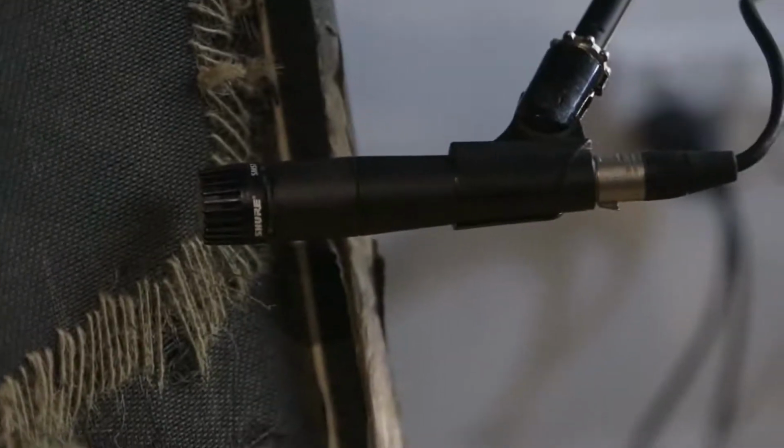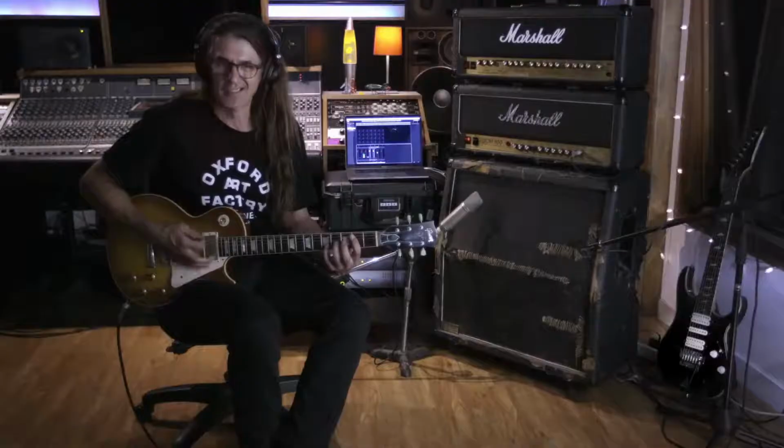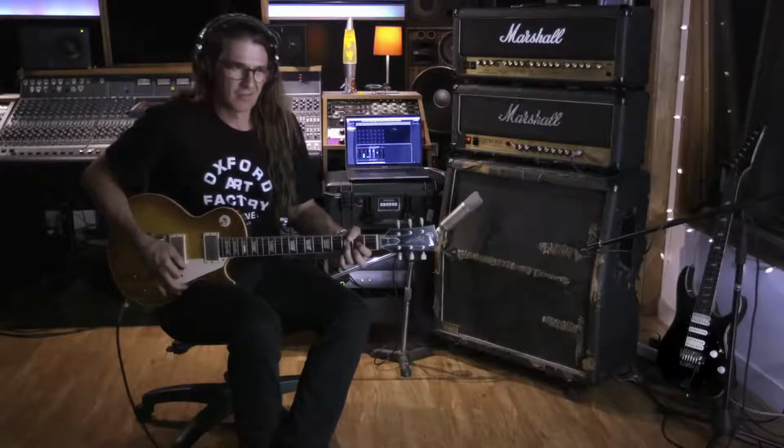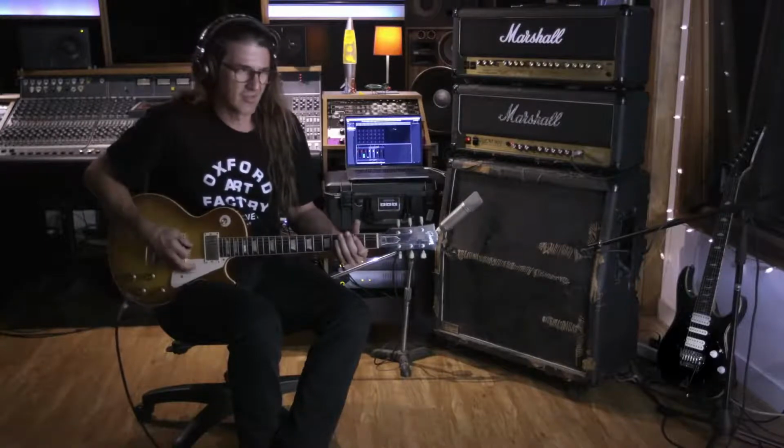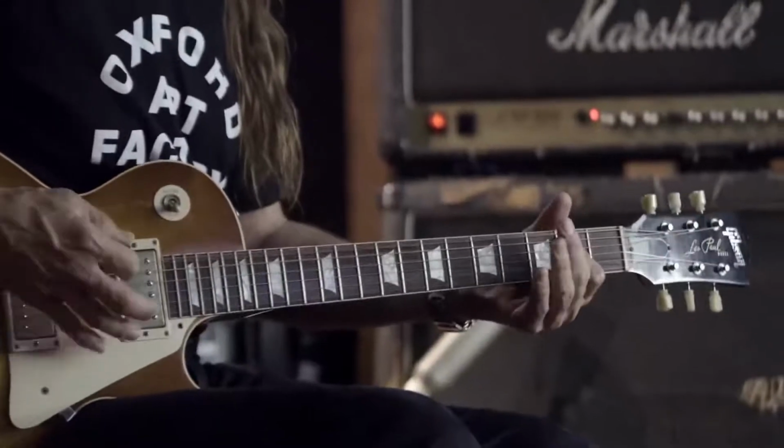Fantastic sounding microphone. Really captures the girth and the lovely low fineness of the guitar, which is, in my mind, something that can be easily lost with modern technology. So we're capturing that really organic rock guitar tone with a Gibson, a Marshall and a 57. So plenty of gain there, plenty of bite, but also very articulate with its sound.